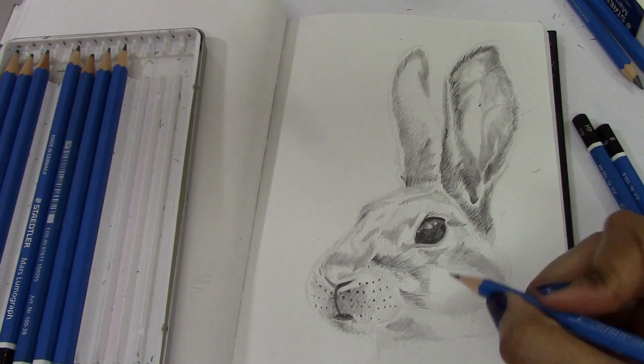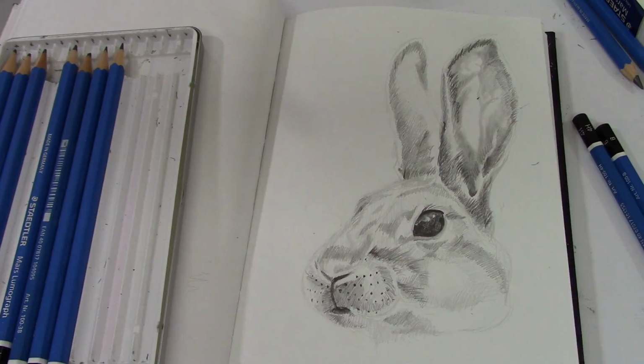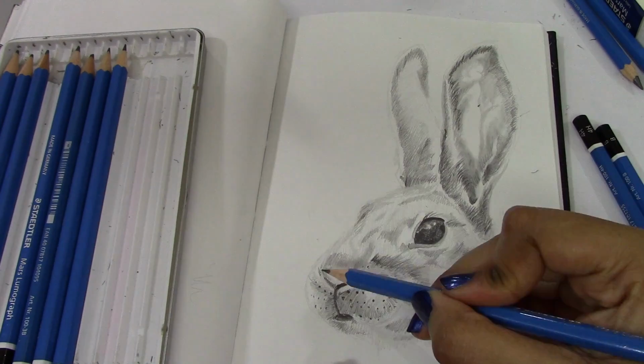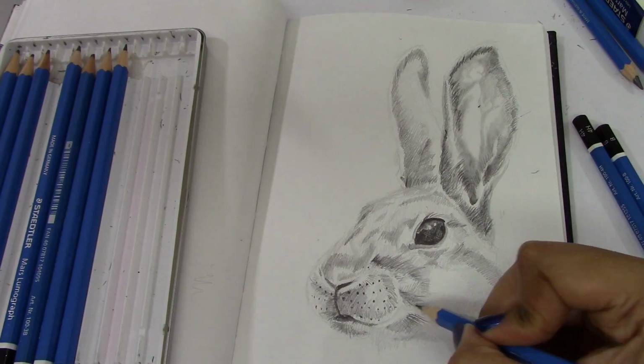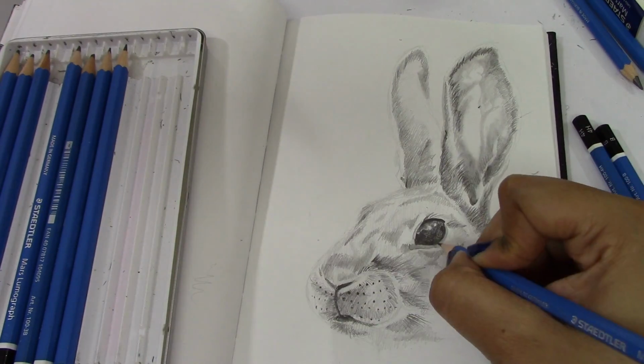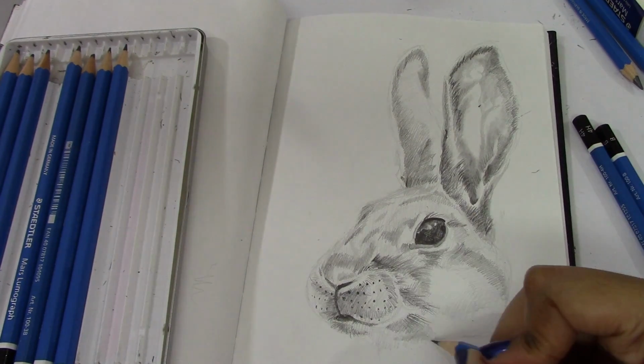Remember to pay close attention to the direction in which you draw the hairs or the fur. The facial features are defined by the direction in which you draw the fur, so be careful. This can be quite tedious, but it gets easier as you go on.